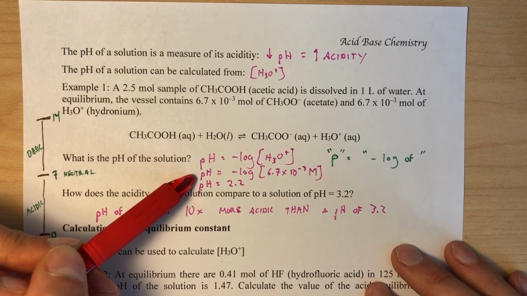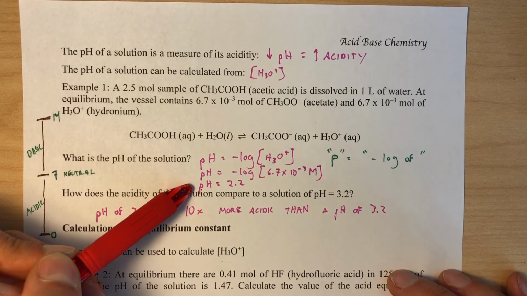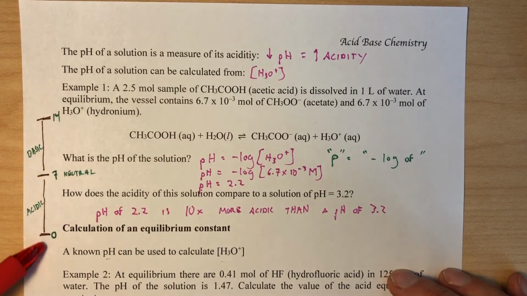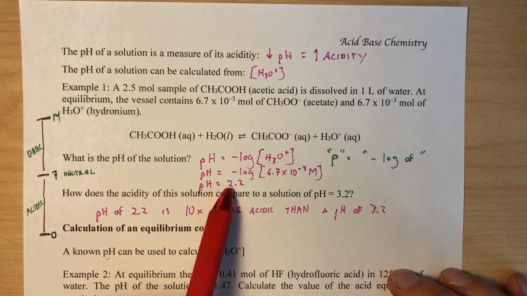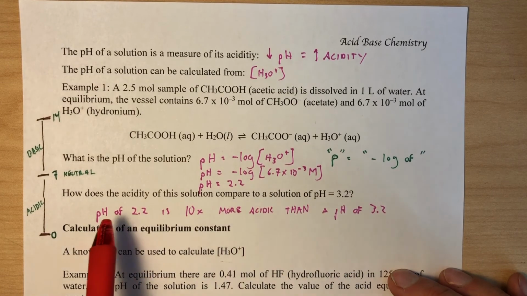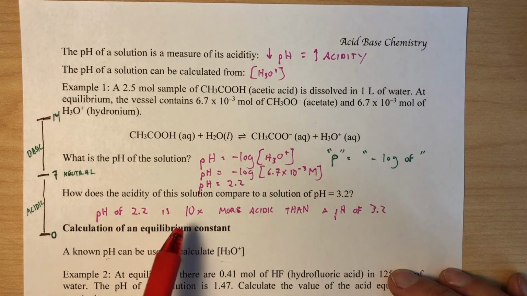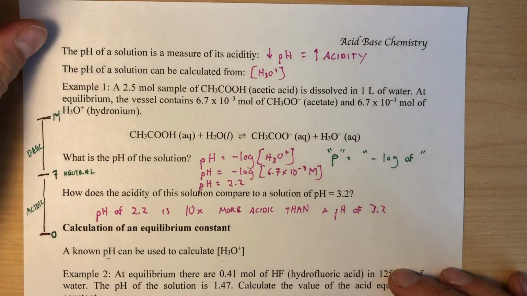So we're going to take the negative log of 6.7 times 10 to the negative 3, and that gives us a pH of 2.2. The pH scale is logarithmic, so when we compare our solution that's a pH of 2.2 to a hypothetical solution that's 3.2, the pH of 2.2 is 10 times more acidic than a pH of 3.2. So here, that is how we were able to calculate our pH.